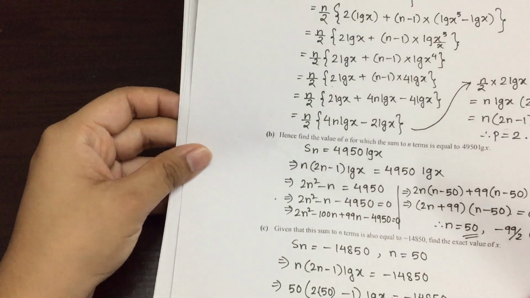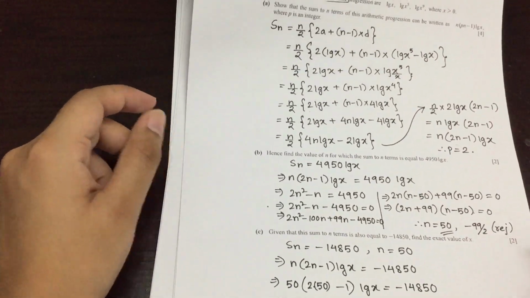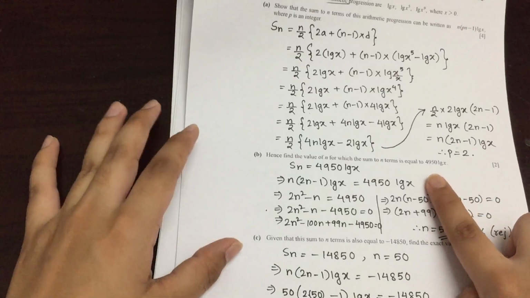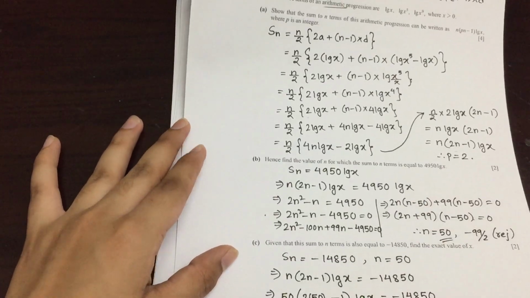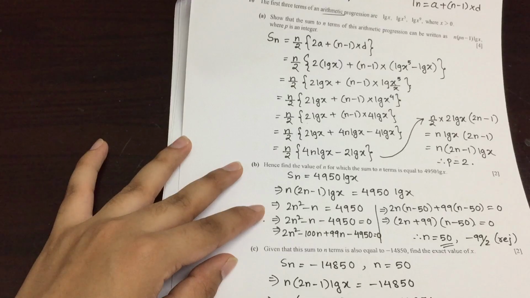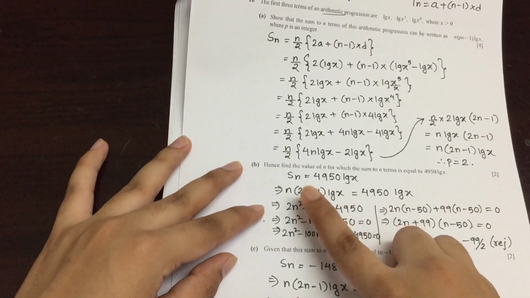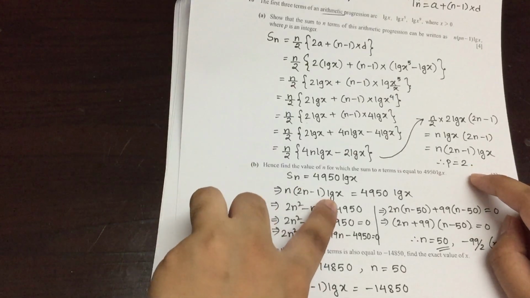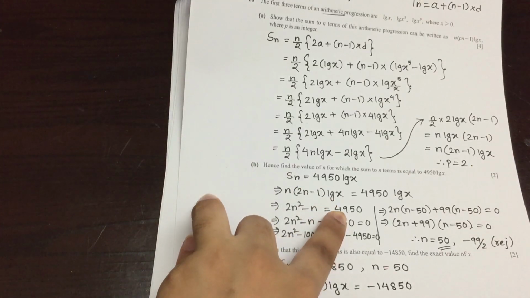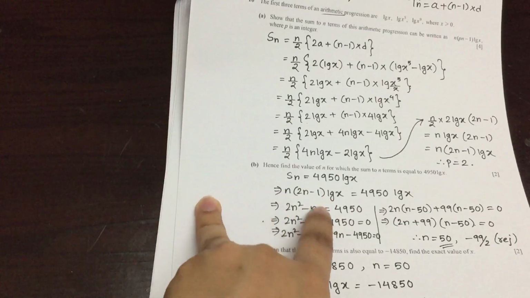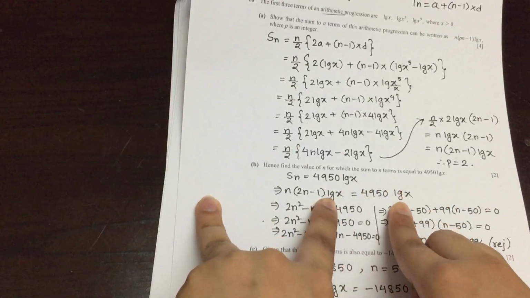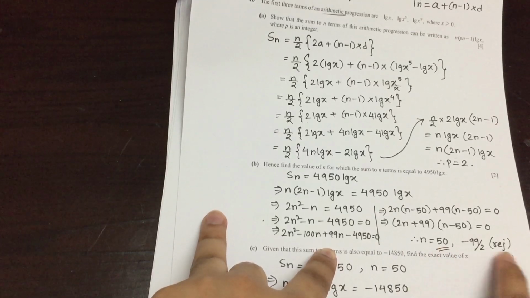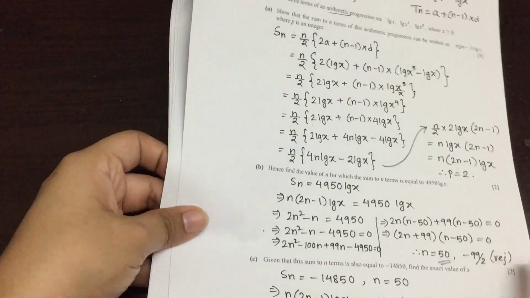Now finally, hence find the value of n for which the sum of n terms is equal to 4950 log x. So they have already given you the value of the sum. So this is the value, and you just place the formulas, and since you already got all the values here, log x gets cancelled out. So you're left with this equation, and n is 50, and we cancel out the negative answer.